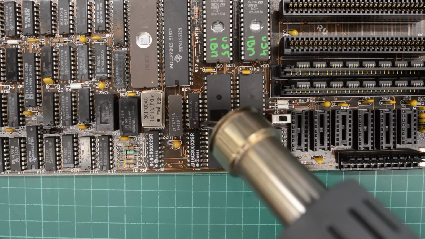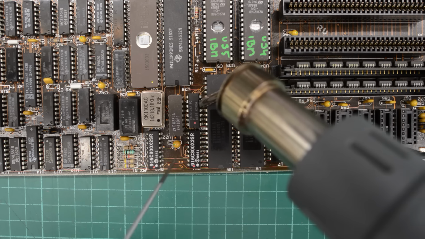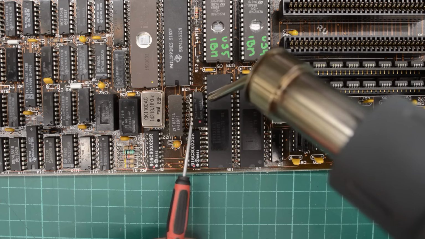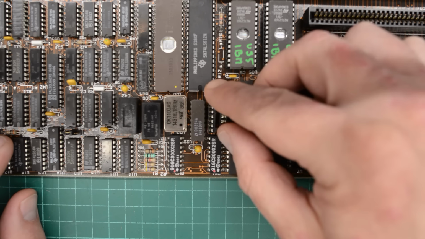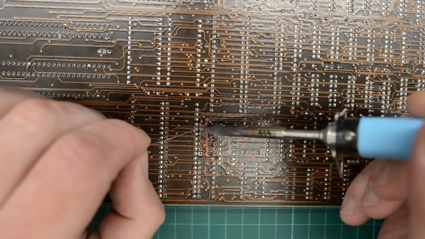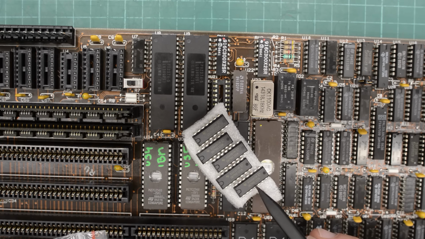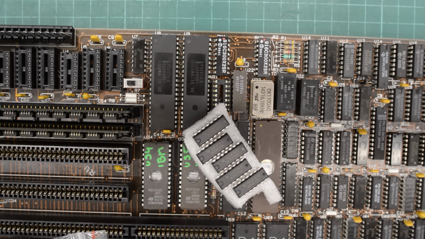It's not an easy board to work on, and it's also pretty crammed. I can barely get some hot air on those legs. So let's replace that chip with a 14-pin socket and solder those legs. Well, I don't have any LS125, but I've got some HC125 chips.